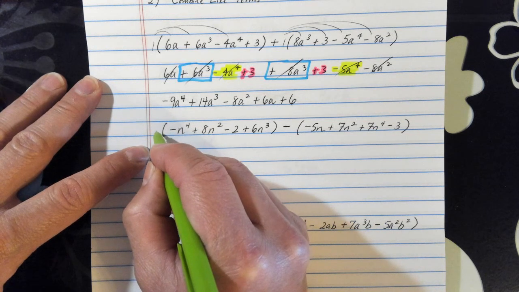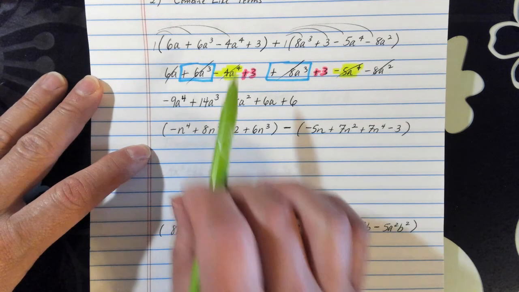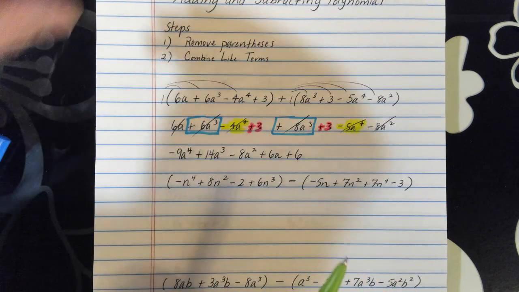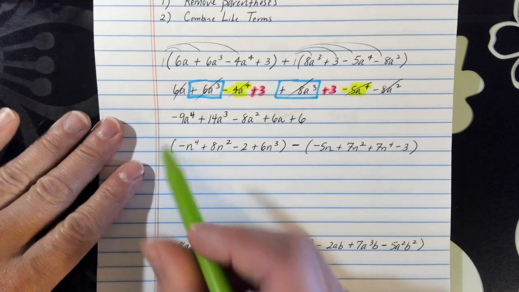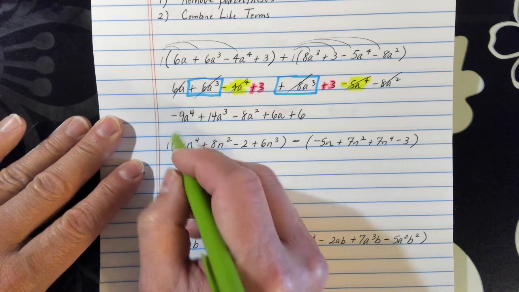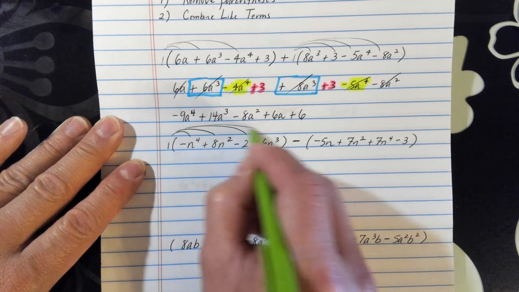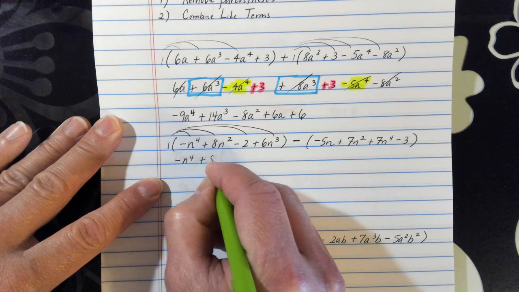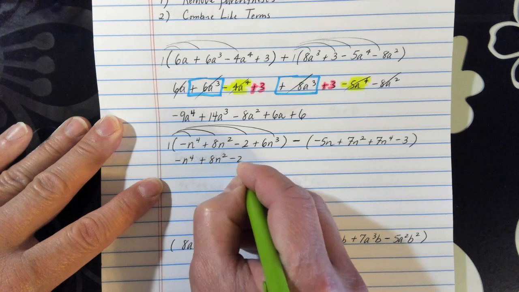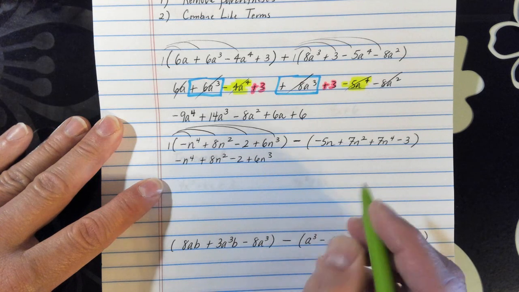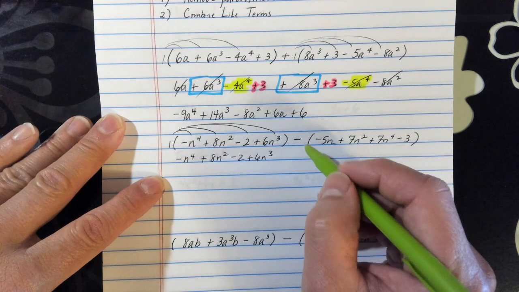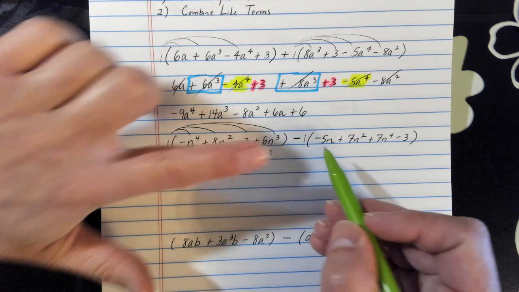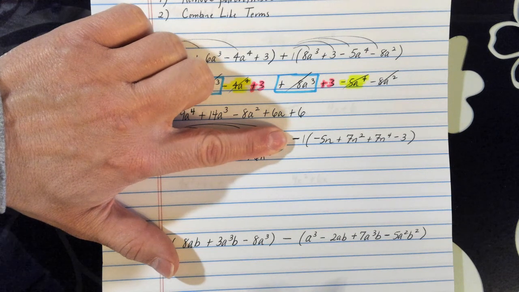So the next problem is a subtraction problem, but it doesn't matter what that sign is as long as you use these 2 steps. Remove the parentheses, combine like terms. If you don't see a number in front of the parentheses, it's a 1. Distribute. Negative n to the 4th plus 8n squared minus 2 plus 6n cubed. And here, this is not a 1, it's a negative 1. So it looks like minus 1, but if I cover that up, you would say negative 1.